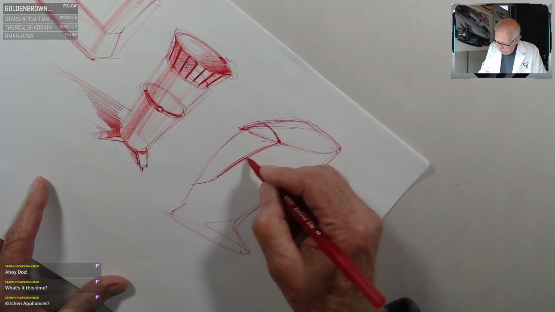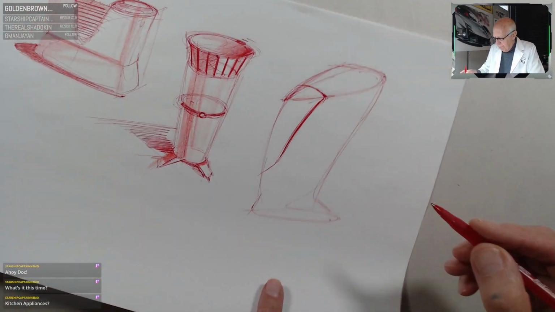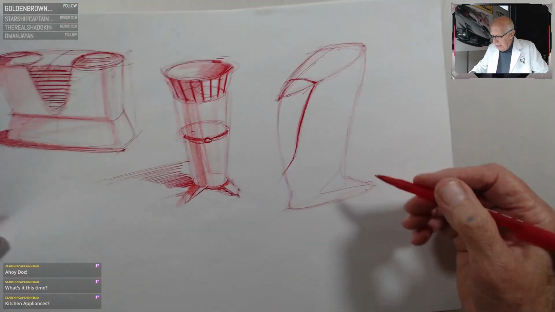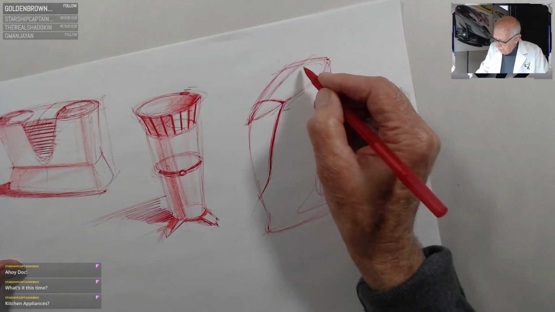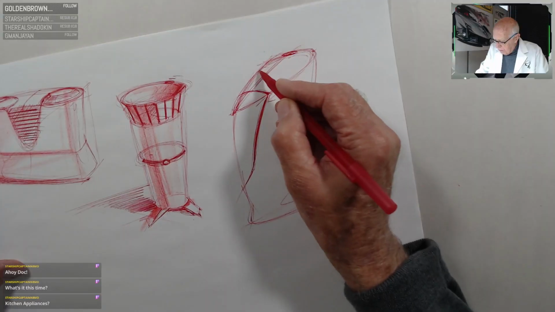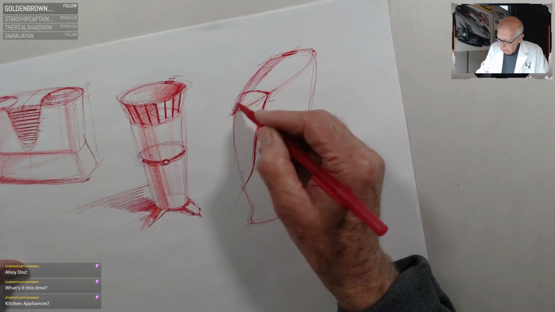Line weight in this thing. And again, a little bit of contour. A bit of an on-off button up on top here. This is away from the light source, so just tip that back just a bit.